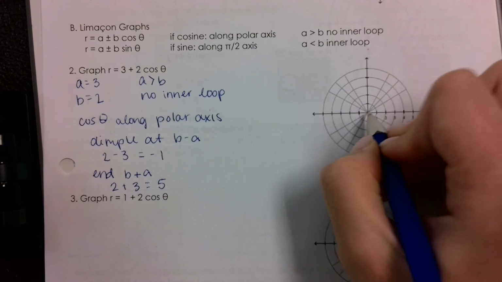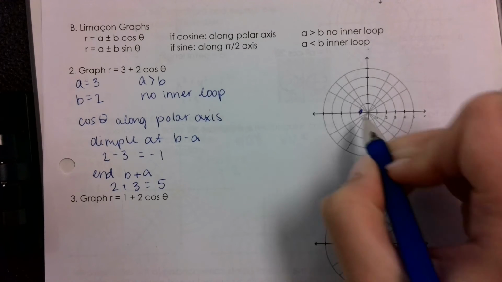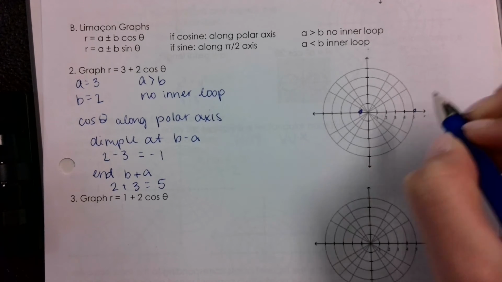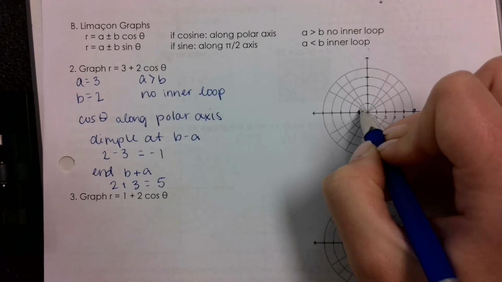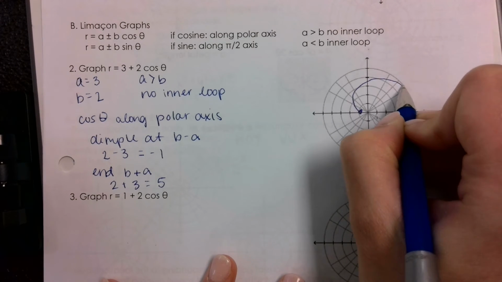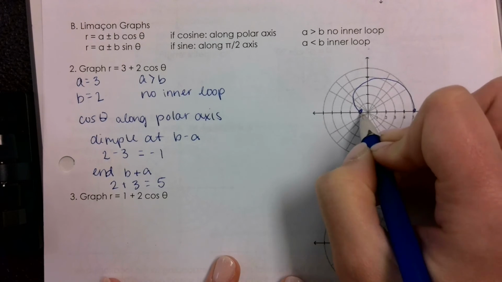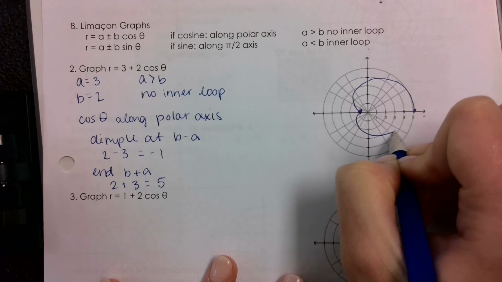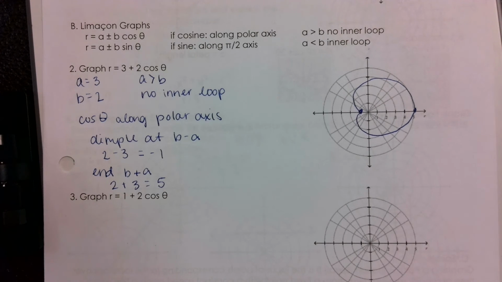Okay, so let's get this graph. So our dimple is going to happen at -1. And then we're going all the way out to +5. So when you graph this, you just kind of have to come out a little bit and then loop back to 5. Top half, that didn't look bad. Questions?